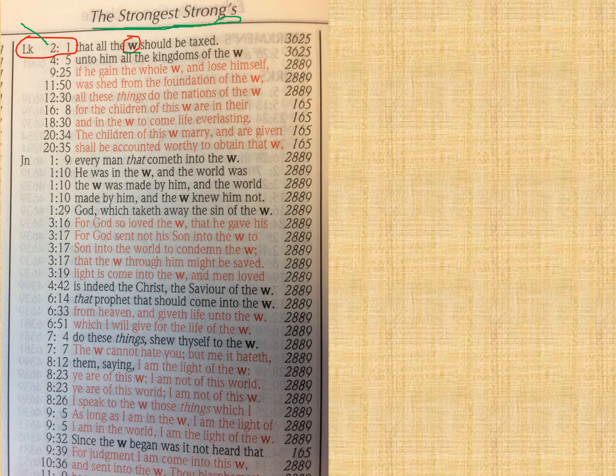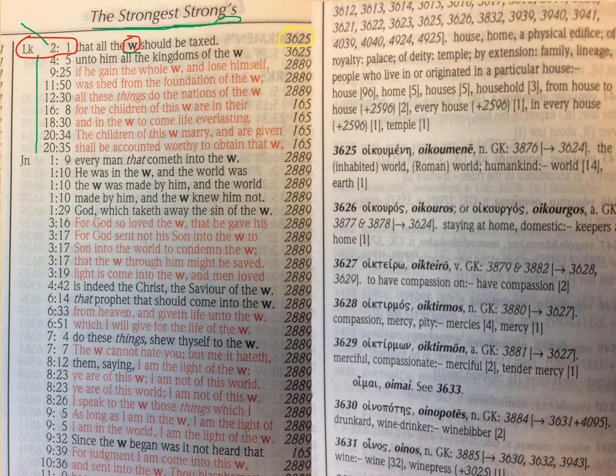It also lists other places in Luke's gospel where the word world occurs. Now, the number on the right hand side here, 3625, indicates the underlying Greek word of the English word world. And how do we find what this Greek word is? We have to go to the back of the concordance.